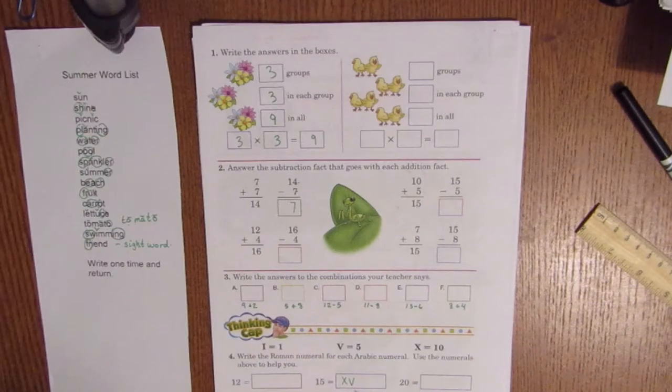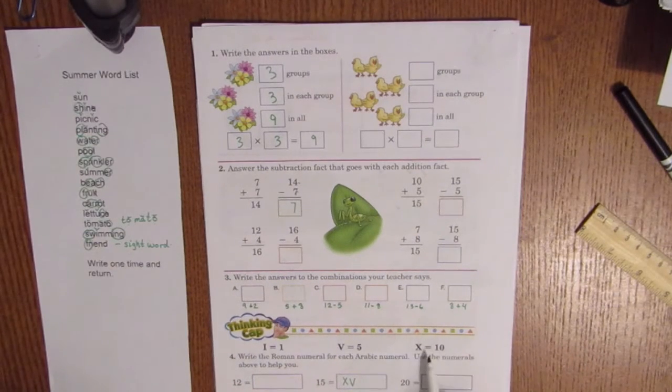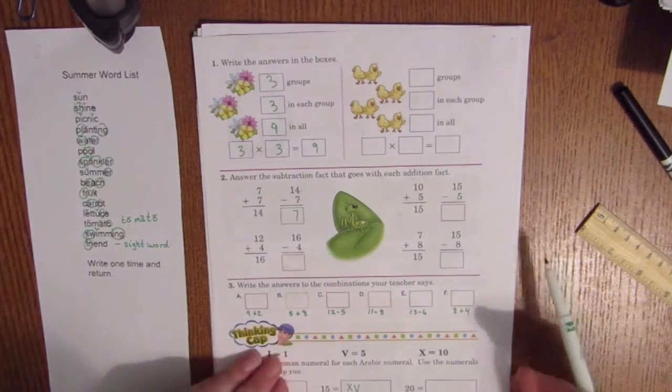Here it wants to know how to write 15. Well, I know how to write a 10, and I know how to write a 5, so when I put a 10 and a 5 together, it makes the 15, the X and the V. And here I need to write 20. Well, just like we do with dimes and we add them, I could put two X's together to make 20.